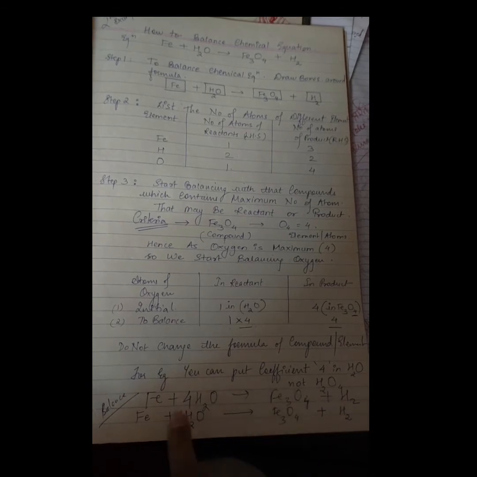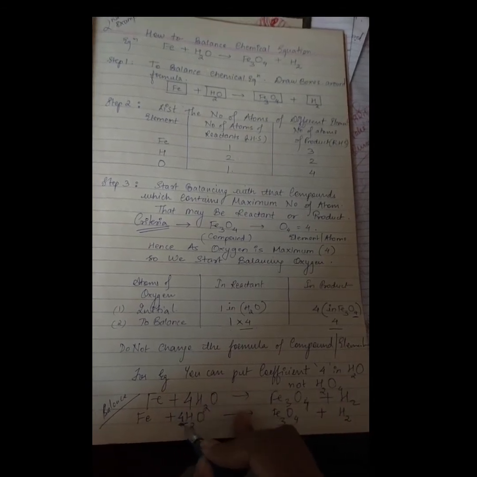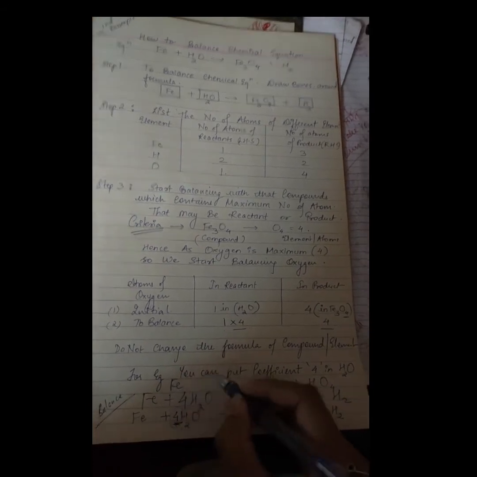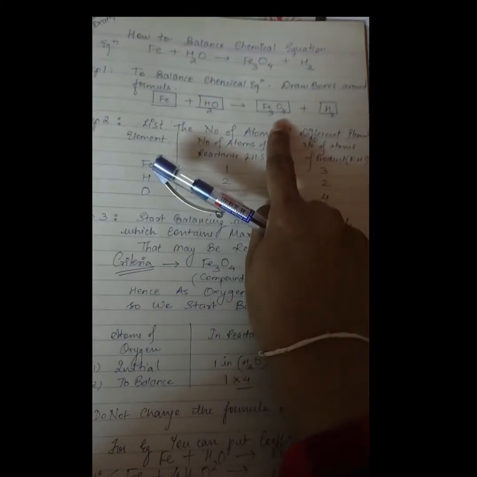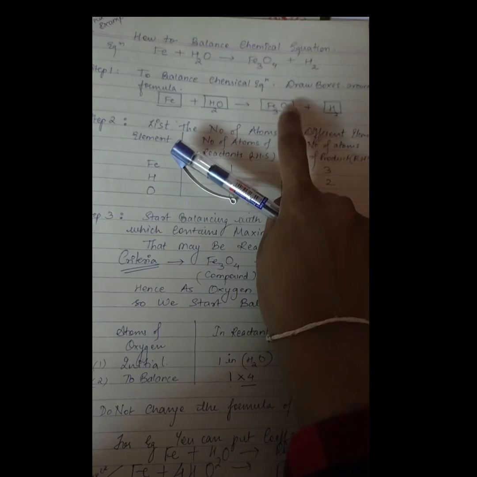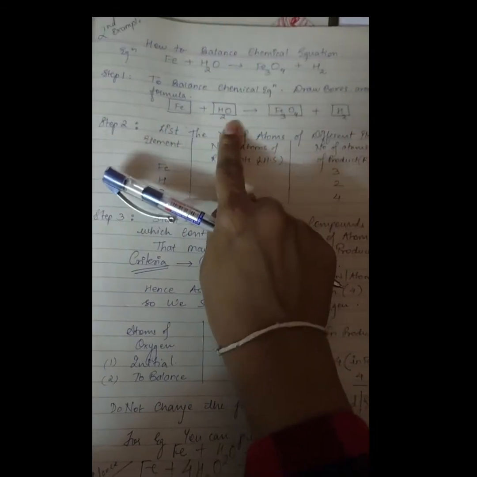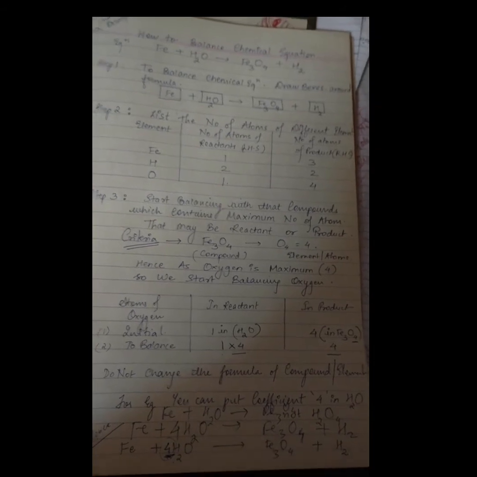Now oxygen is 4, so you need to just balance it. So write it here 4. Earlier it was Fe plus H2O gives Fe3O4 plus H2. This is the equation. Now 4 is here, so it's not 4 here, so you need to balance it. What we did is basically we just multiplied it. Fe plus 4H2O gives Fe3O4 plus H2.